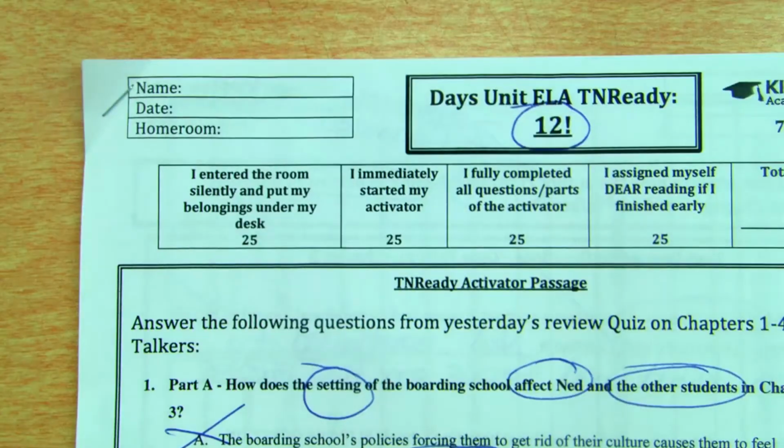So if you are not finished, you can go ahead and pause the video now. If you are, I'll come around and check. But we're going to go ahead and pause our video here.